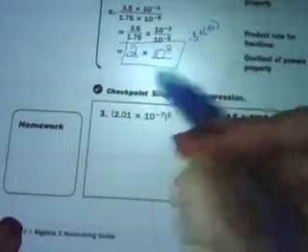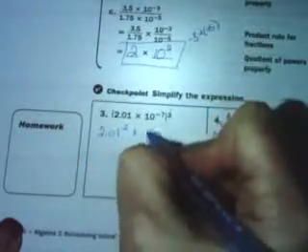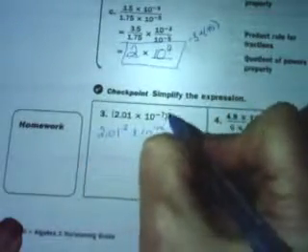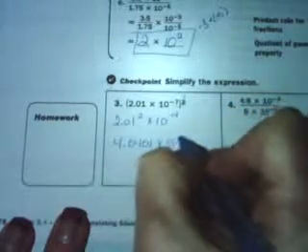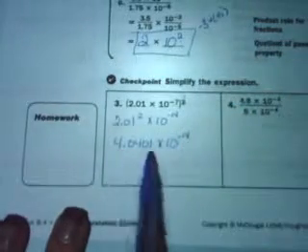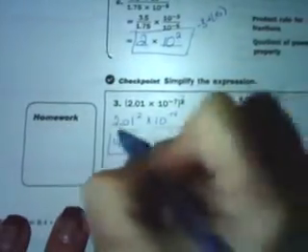Okay, on the checkpoint, I have a power of a product, so I have to distribute this power. So I'm going to have 2.01 squared times 10 to the negative 14. Power to a power, we multiply. Okay, what is 2.01 squared? I get 4.0401 times 10 to the negative 14. Is this in scientific notation? Yes, it is. So that's all we can do.